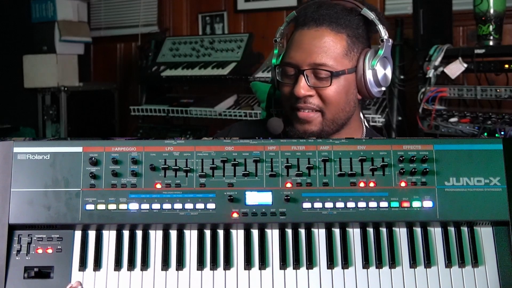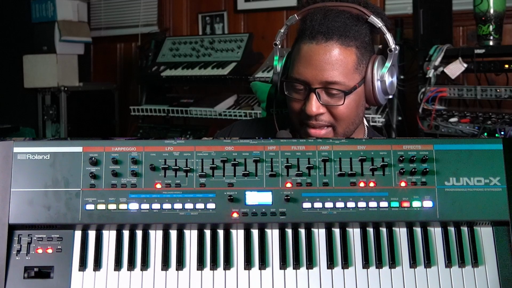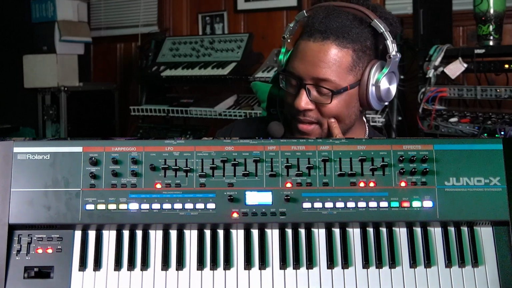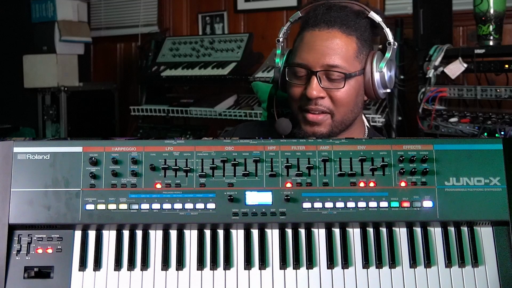And so, browsing sounds, I don't like browsing sounds on it. And I like how it sounds. It sounds great. That's awesome. Layering the sounds and programming them can be a little tricky. There's a software editor. I didn't like that because it was sort of slow and clunky.